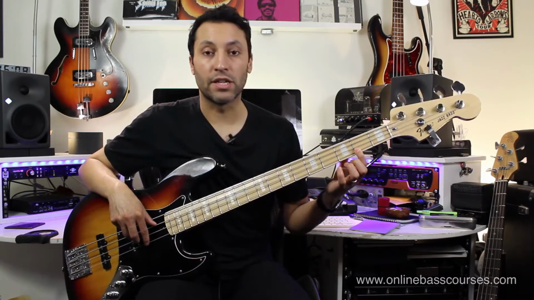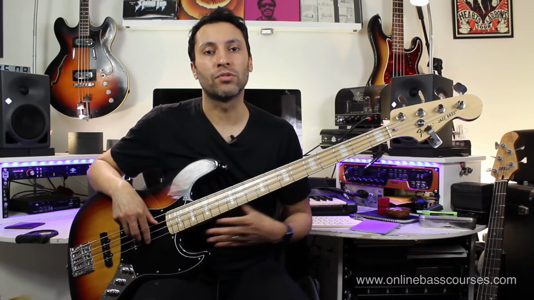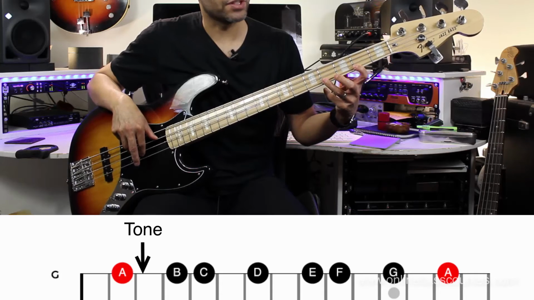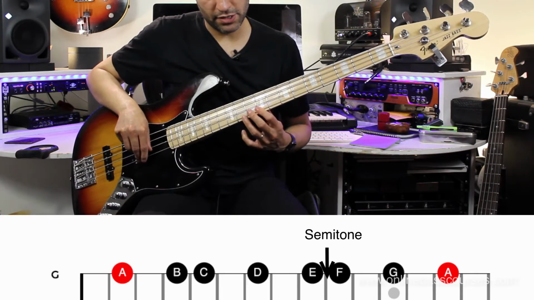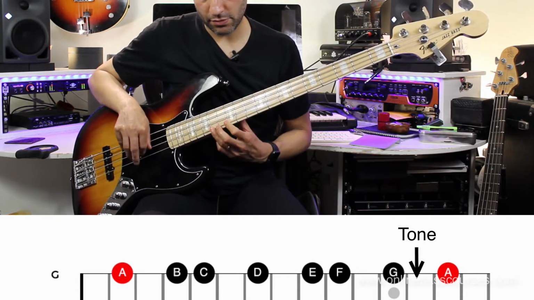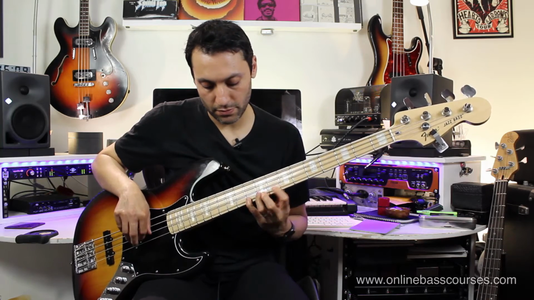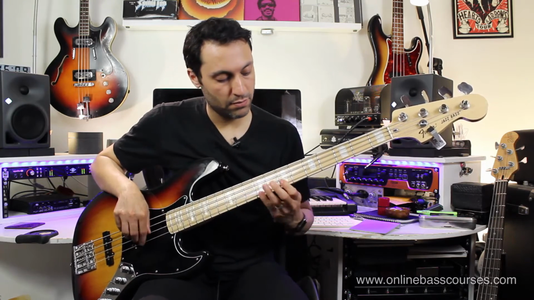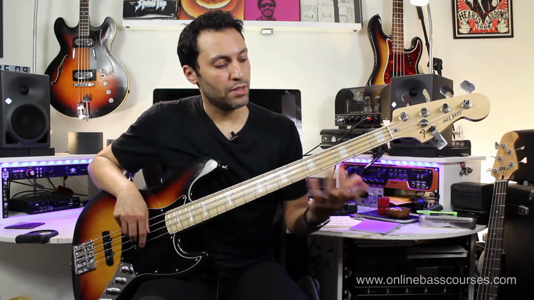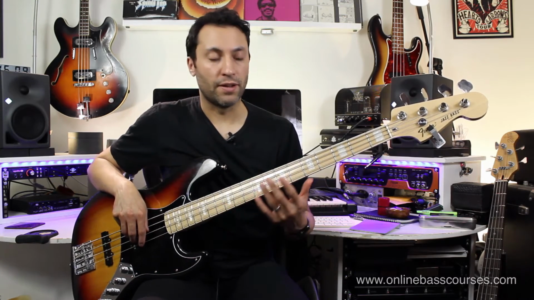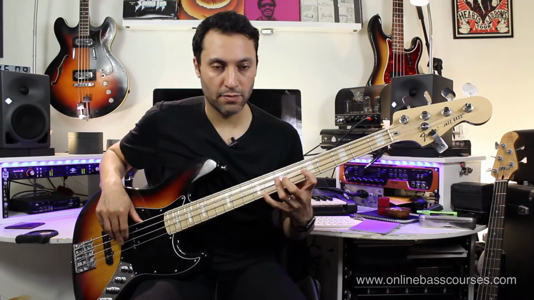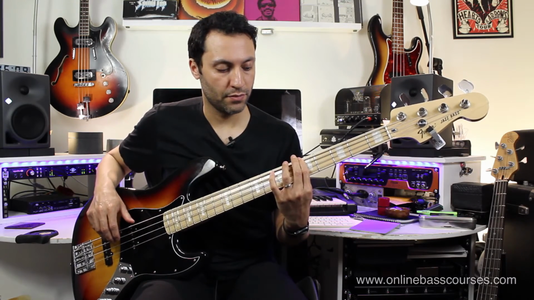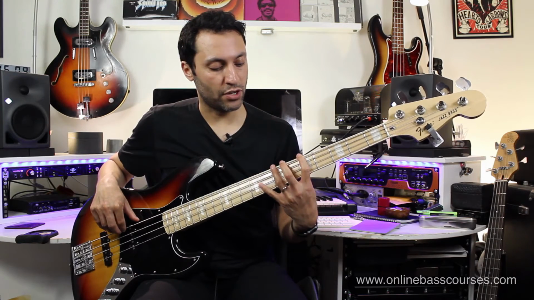So starting on the 2nd fret of the G string again and going across one string, we now get a tone. Starts off the same, then it goes semitone. Tone, tone, semitone, tone, tone. So that is going across one string, and that formula gives you the natural minor scale. Starting on the 5th fret again of the E string, we get exactly the same formula. So you get a tone and then a semitone.